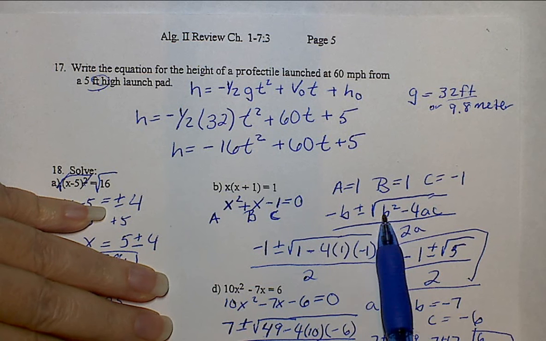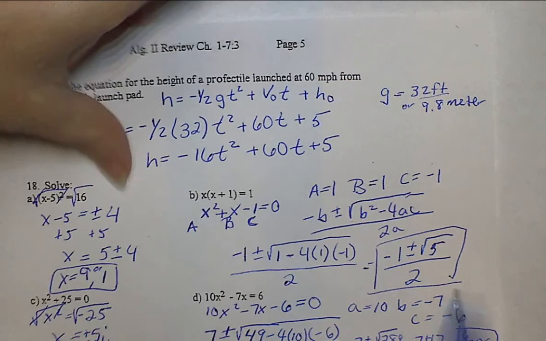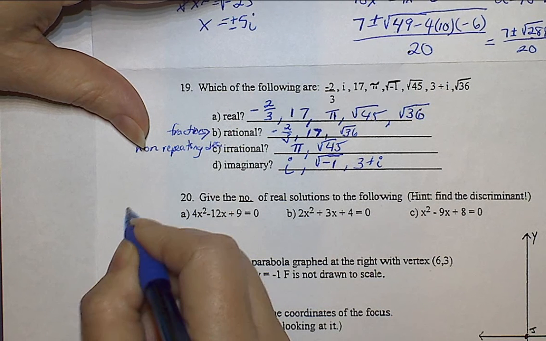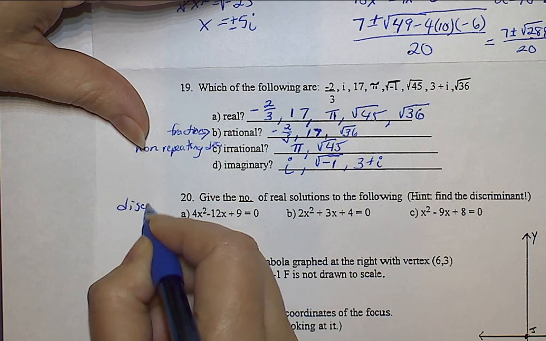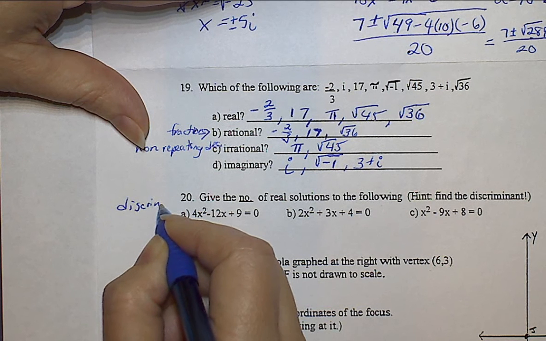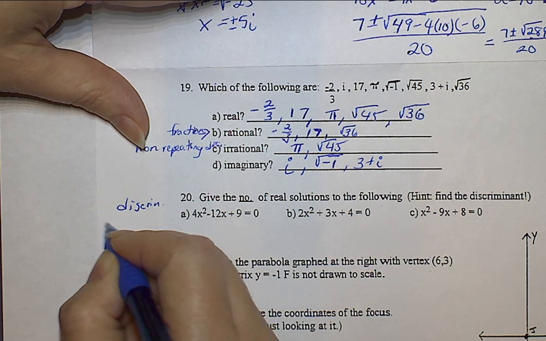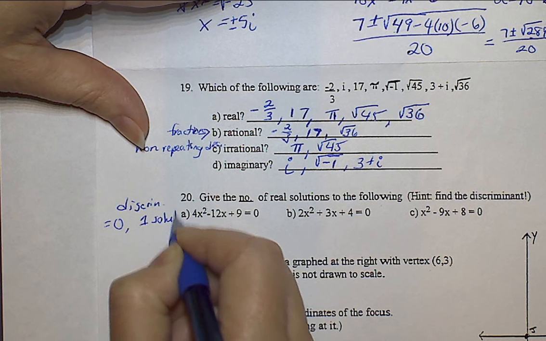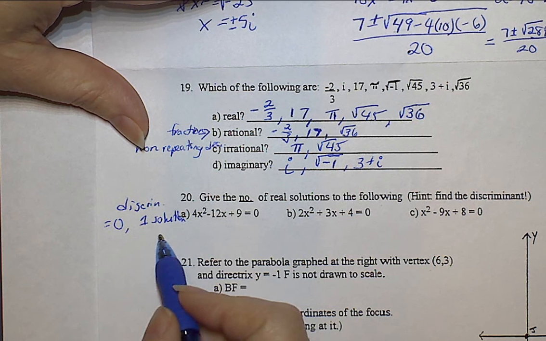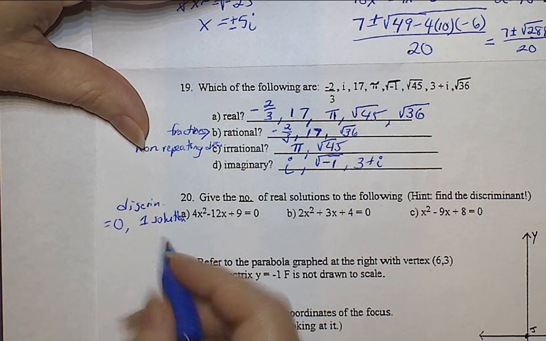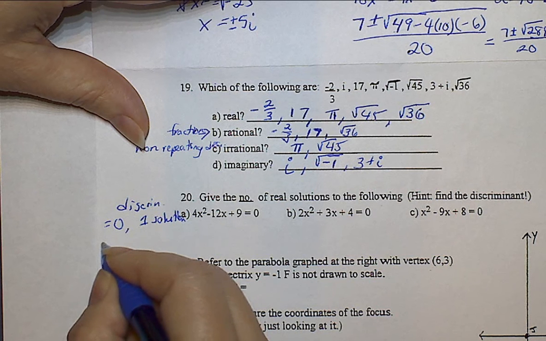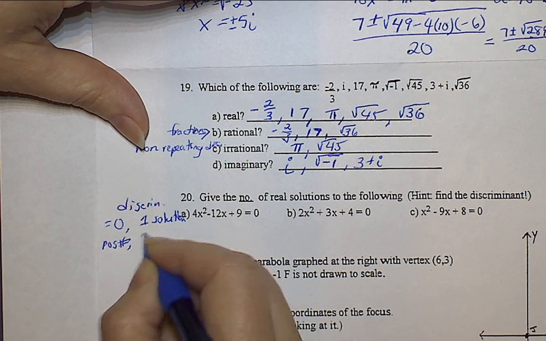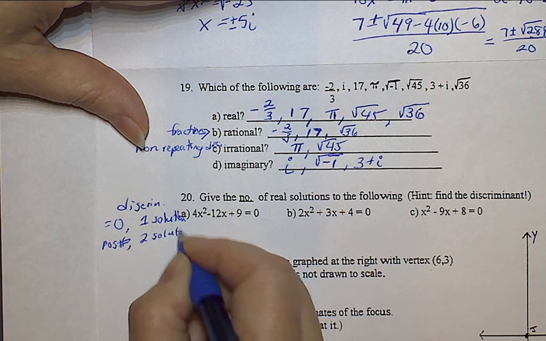So if it's 0, remember, and I'll write that down here, if your discriminant equals 0, then you have one solution. That also on a graph tells you that you have one x-intercept. If it equals a positive number, then you have two solutions, right?